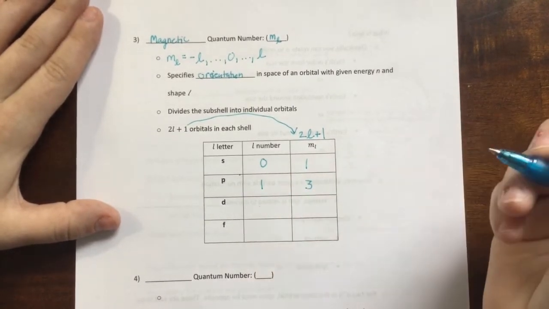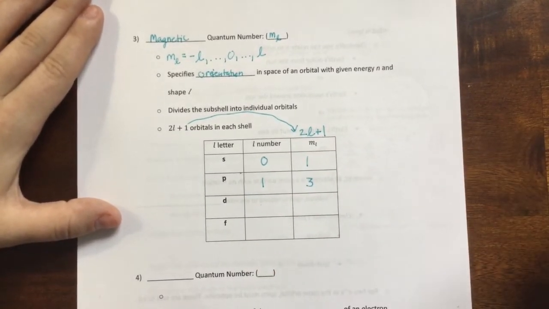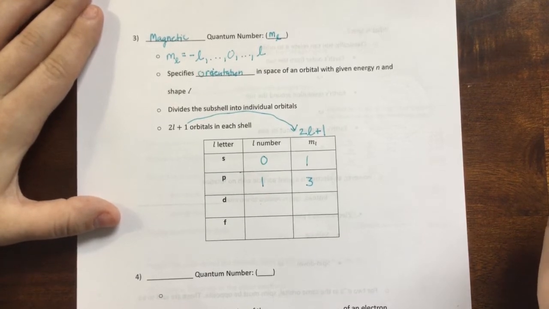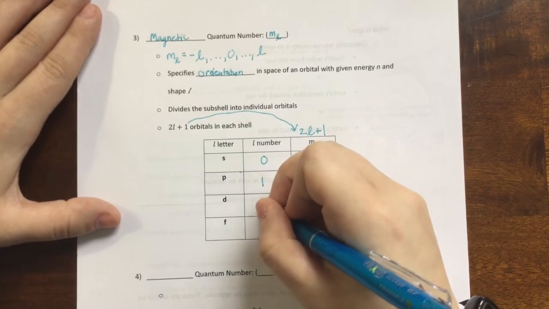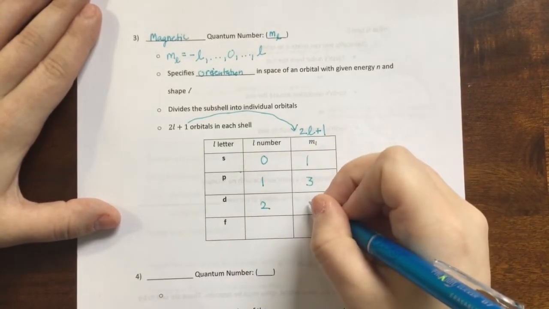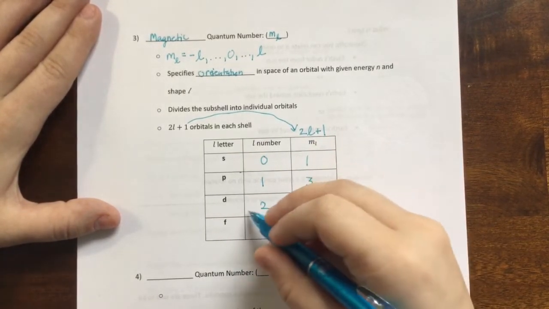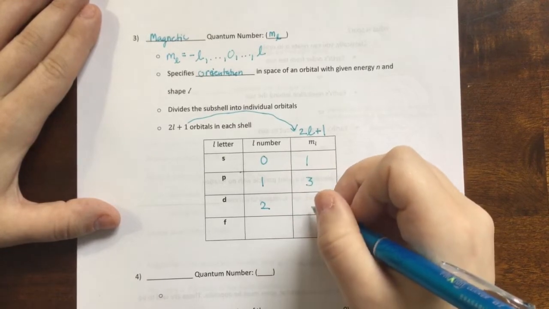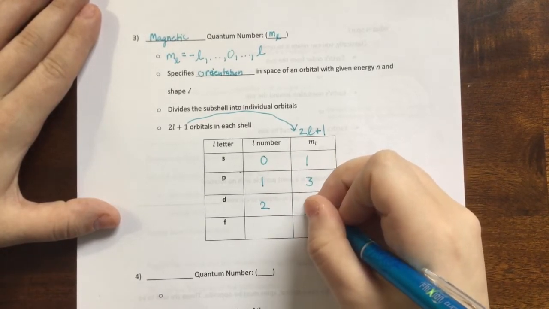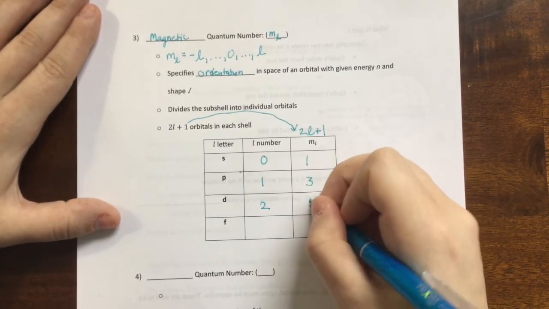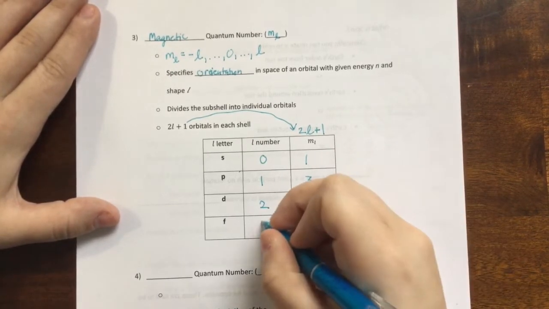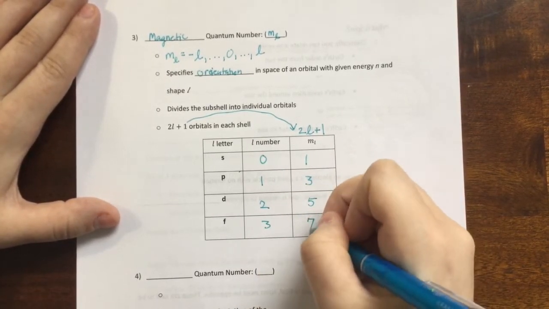Then try to do D and F on your own. So for D, L is 2, and ML would be 5. F is 3, ML would be 7.